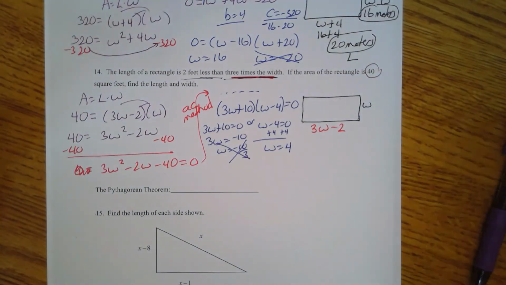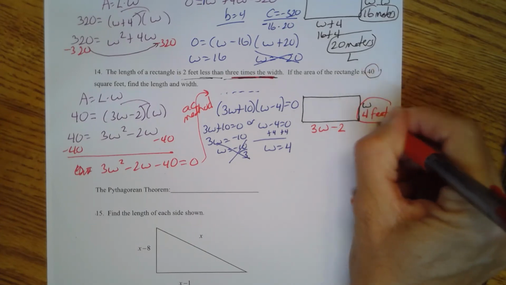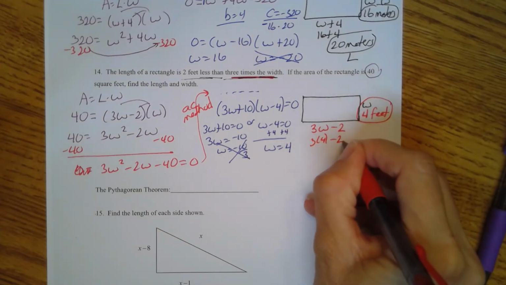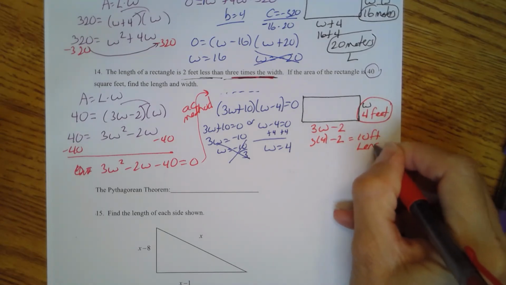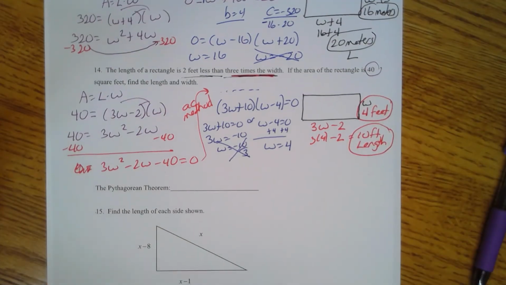So what does that mean? Well, the width is going to be 4 feet. So we have the width is 4 feet. If the width is 4, we get 3 times 4 minus 2, which is 12 minus 2, which is 10 feet for the length. So we get 4 feet and 10 feet.